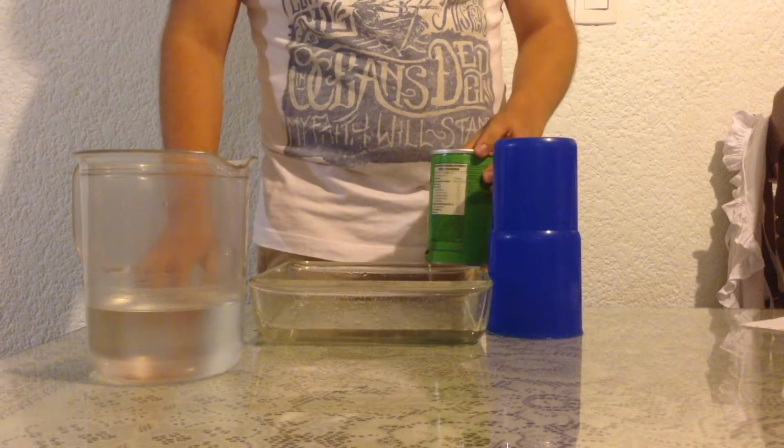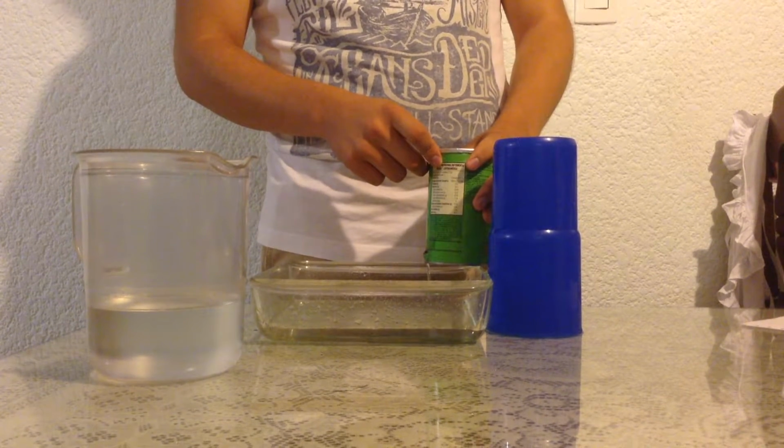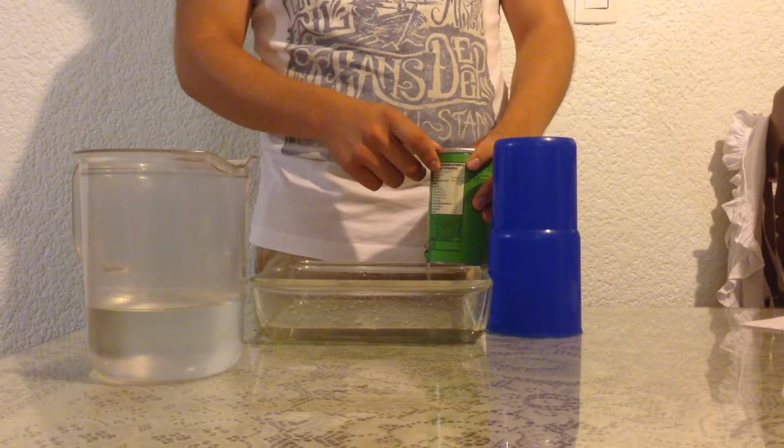Well, from this experiment we can see that the velocity of the water leaving the can is proportional to the height.